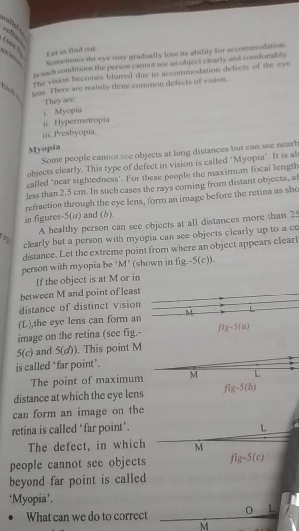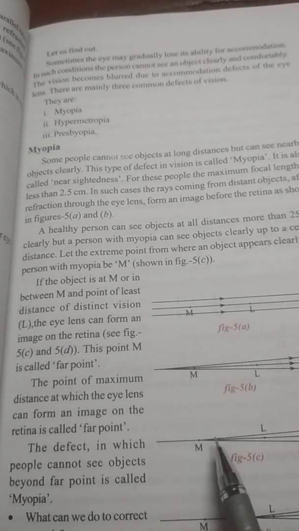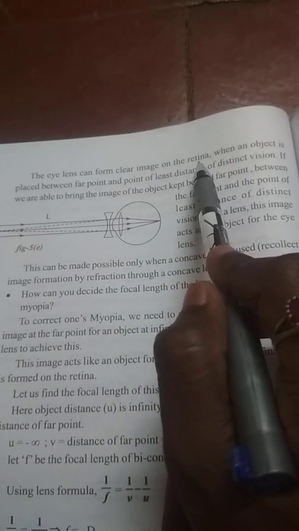Means there is some far point, and beyond that, the people cannot see the objects clearly. That is called myopia. The eye lens can form a clear image on the retina.